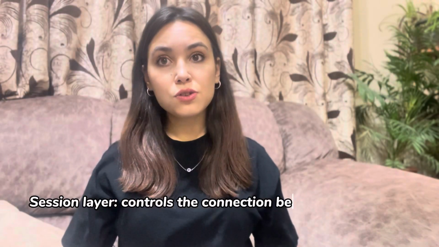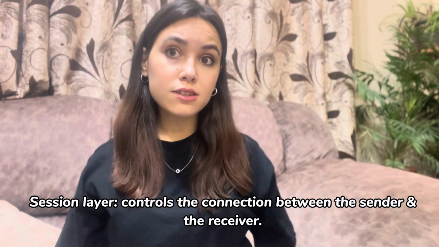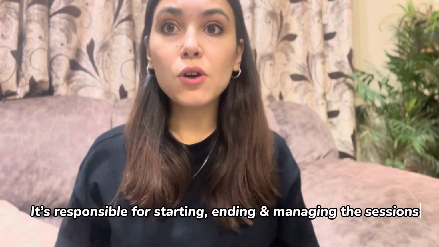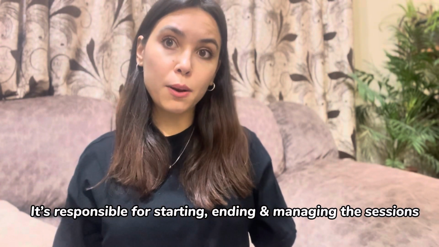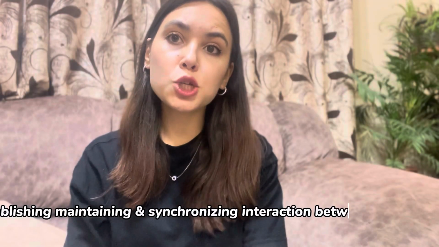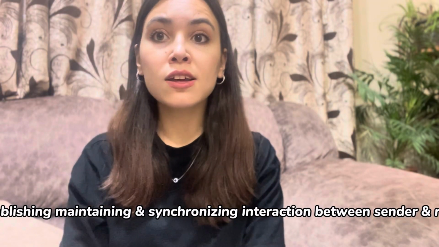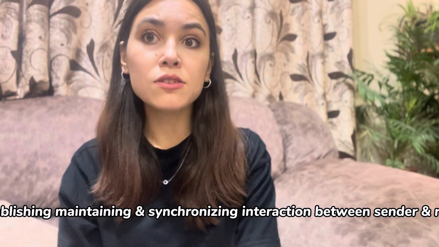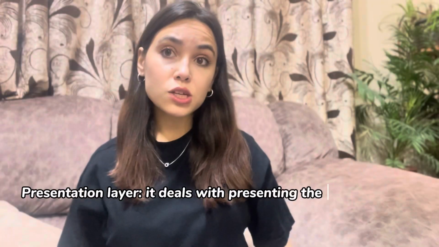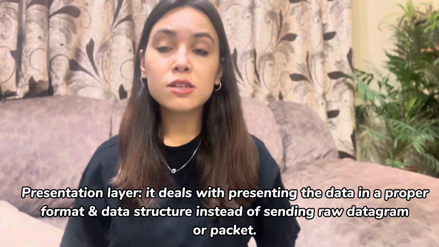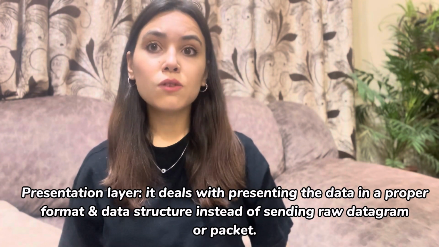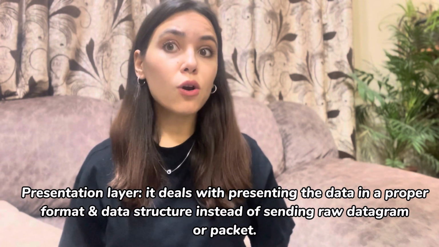Session layer. It controls the connection between the sender and receiver. It's responsible for starting, ending, and managing the session, and establishing, maintaining, and synchronizing the interaction between the sender and receiver. Presentation layer. It deals with presenting the data in a proper format and data structure instead of sending raw datagram or packets. Finally, the application layer.